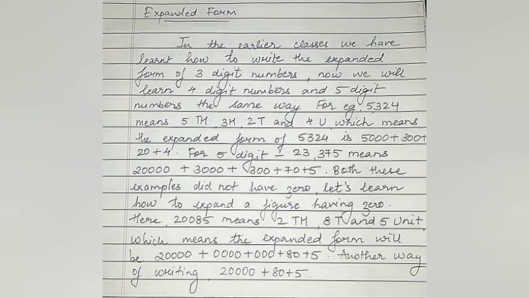Now we are going to learn the next topic, that is expanded form. In earlier classes, we have learned how to write the expanded form of 3-digit numbers. Now we learn about 4-digit and 5-digit numbers the same way. It is the same way we used to add hundreds plus tens plus units. Now when we are learning about thousands and 10,000s, it is the same. We just have to add 10,000s plus thousands plus hundreds plus tens plus units.